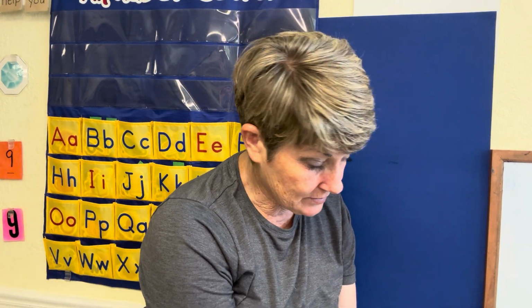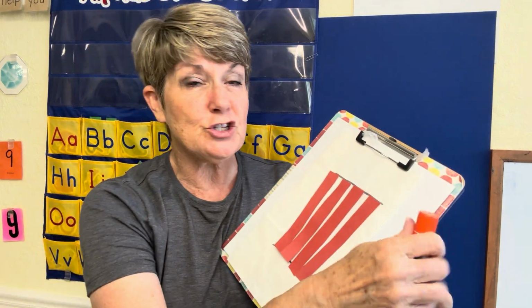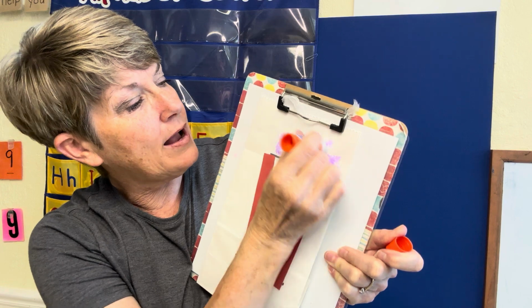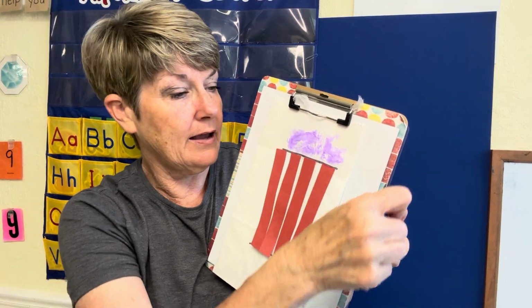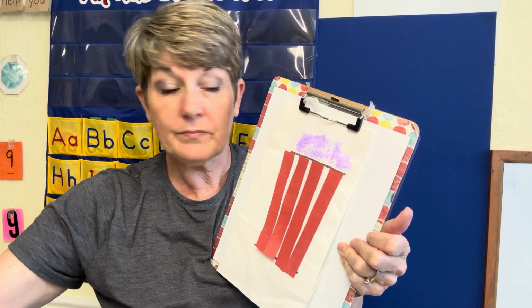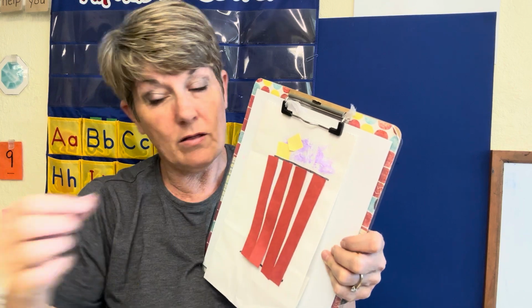And you know what we're going to do with them? We're going to make popcorn out of them. So what we're going to do is we're going to need some glue again. So get your glue ready. And right at the top of your red stripes, we're going to put a whole bunch of glue, okay? And then we're going to take these little yellow pieces and stick them in the glue. We're going to stick them all over in the glue.